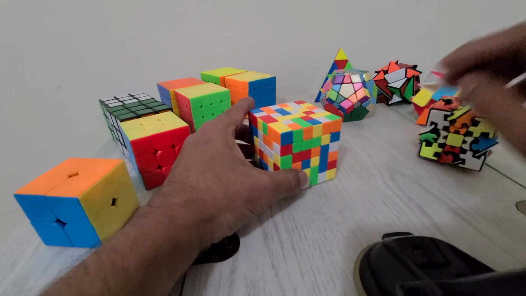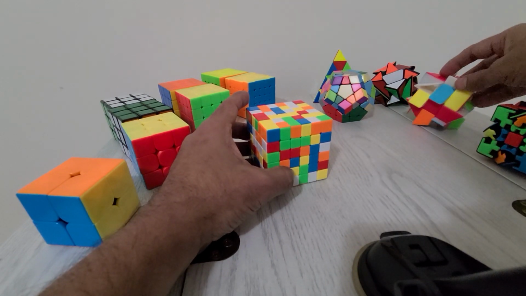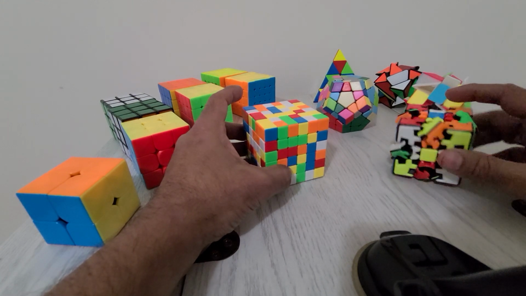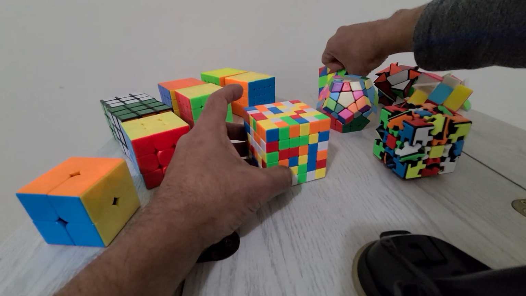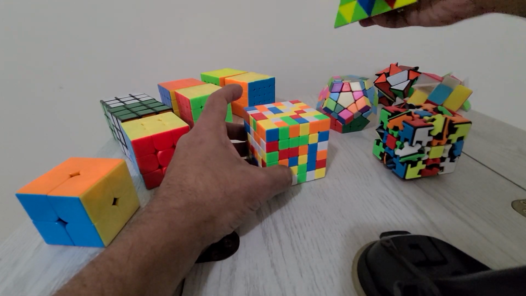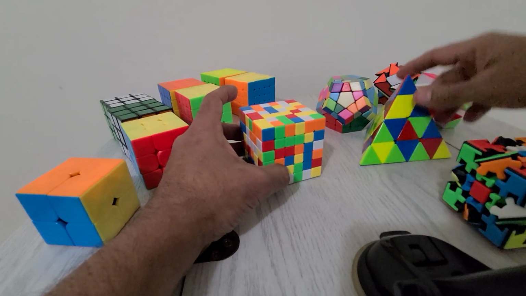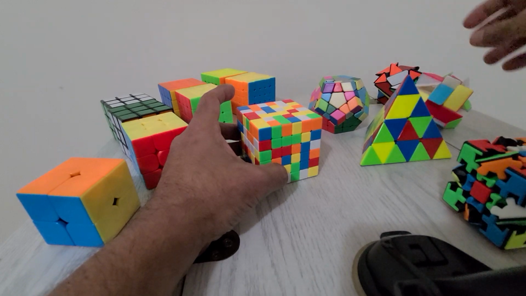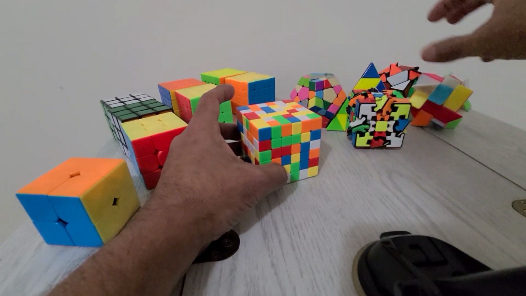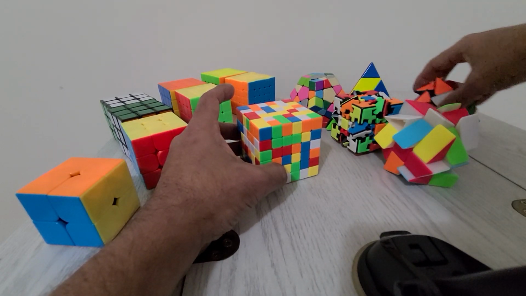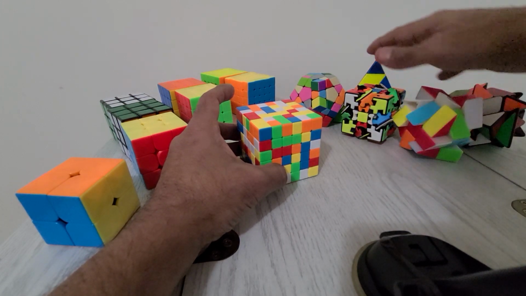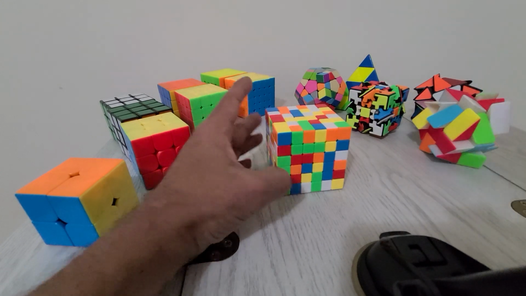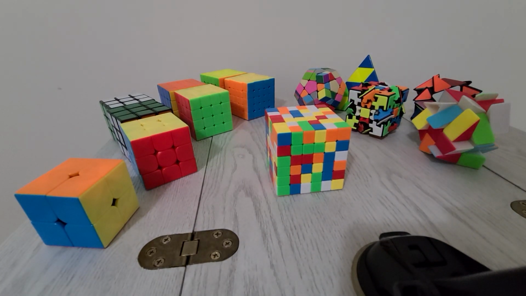After this is done, we'll be left with the much more challenging, complex ones, which are not the regular shapes. For example, the gear ball, the master pyraminx that you can see. This is the megaminx, which is sort of a dodecahedron, and we have the windmill and the axle. All these things will be coming in the next series of playlists, so keep looking for additional playlists as I upload them.